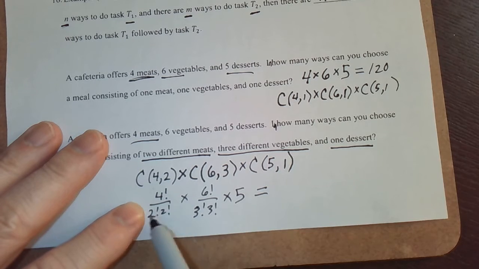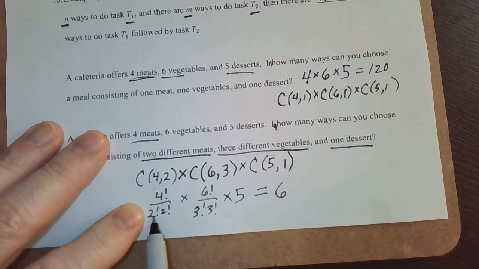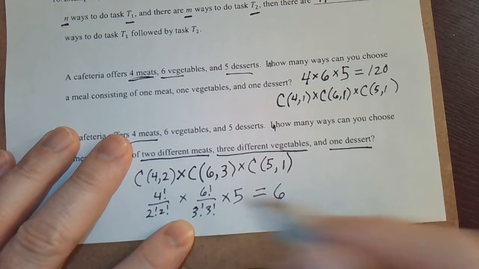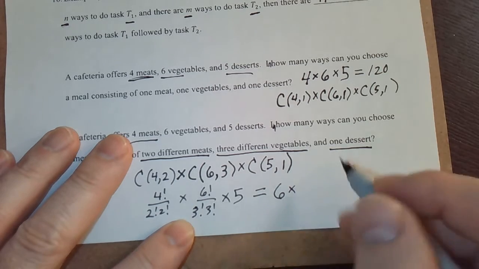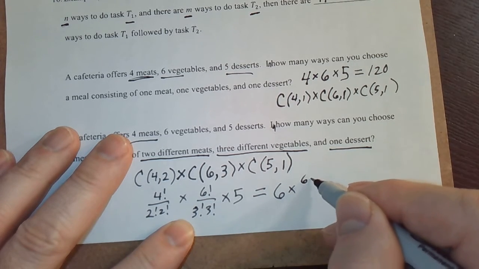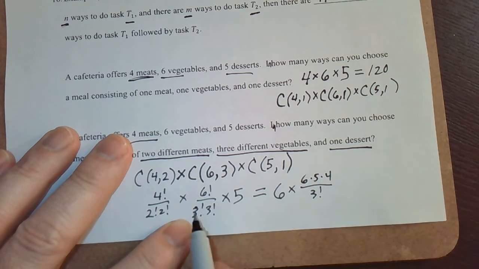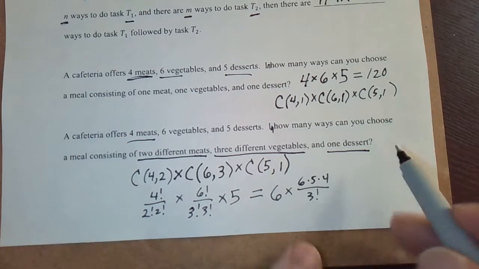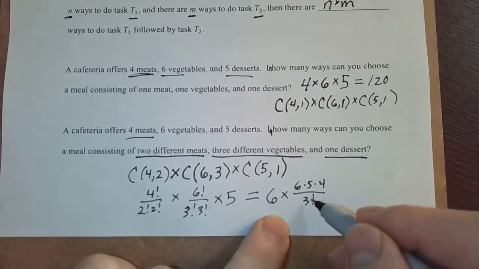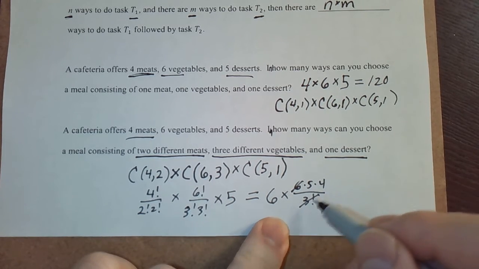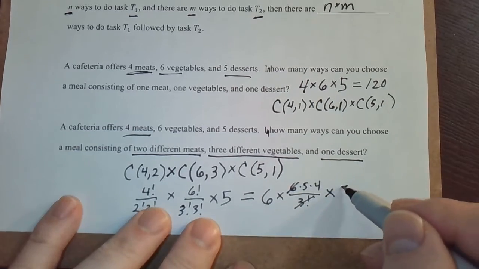Well, you can work this out. This is 4, 3, 2 over 2 times 2, because 2 factorial is just 2. Okay, 6 factorial over 3 factorial, 3 factorial is the same as 6, 5, 4, and I'm going to cancel the 3, 2, 1 with one of the 3 factorials. One of the 3 factorials just went away. It canceled with the 3, 2, 1 on top. Now 3 factorial is just 6. So that's the second term. And the third term is just the number 5.